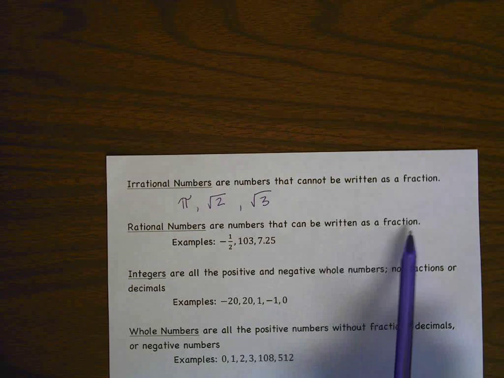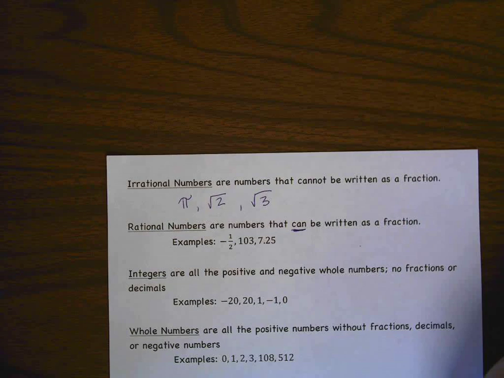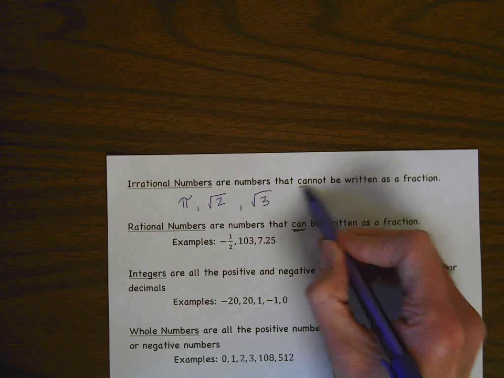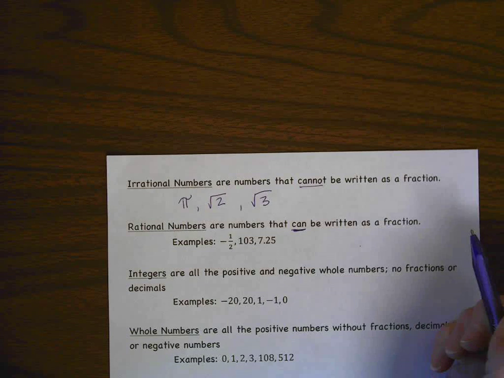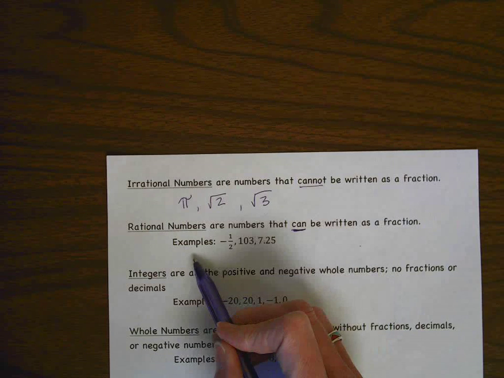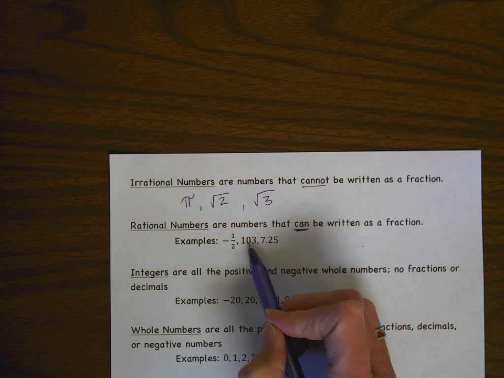Rational numbers are numbers that can be written as a fraction. So the biggest difference that you need to remember is irrationals cannot be written as fractions. Rational numbers can be written as fractions. And so if we look at the examples for these, we have negative 1/2. That is a fraction.